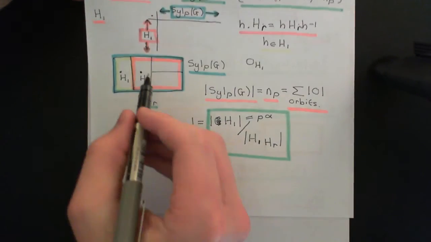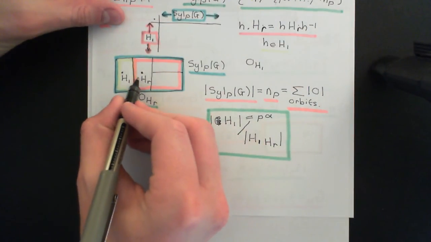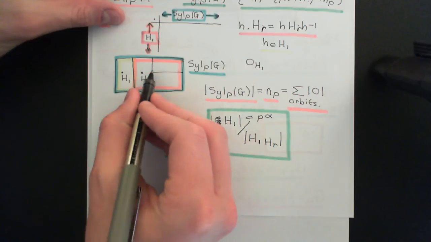Well, I'm going to do this by a proof by contradiction. So we're going to assume the exact opposite of what we want to prove. I'll just bring back up my picture. So we're going to assume that this Sylow p subgroup, capital HR, is actually in an orbit of just one element.